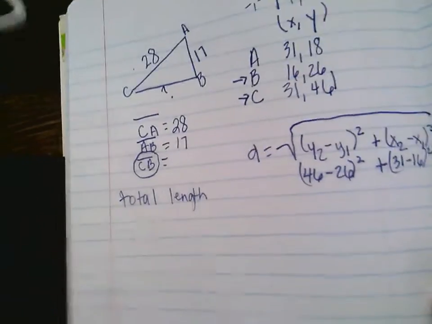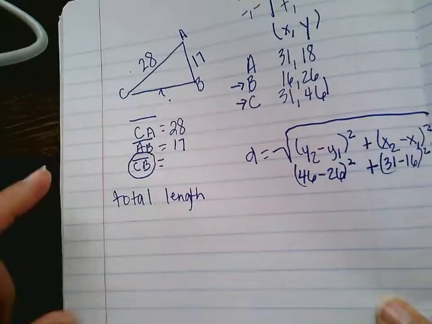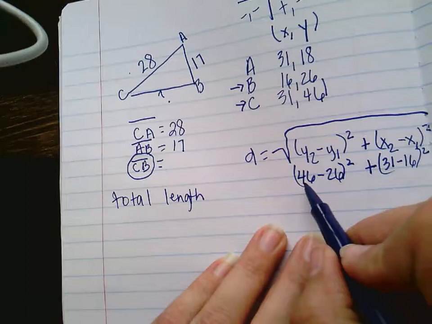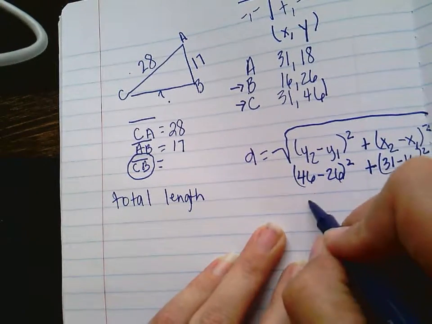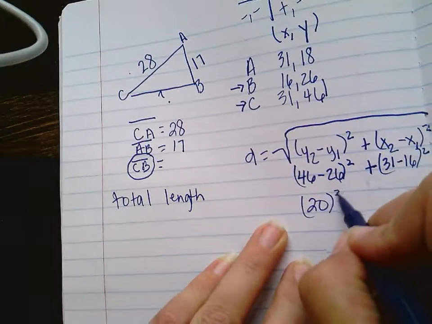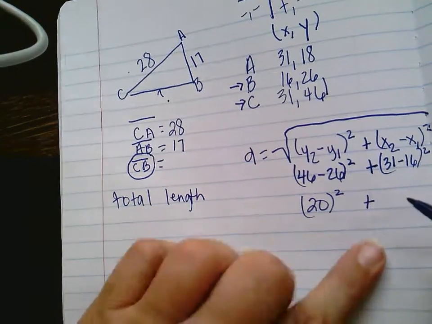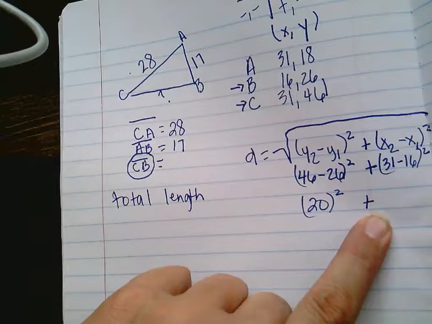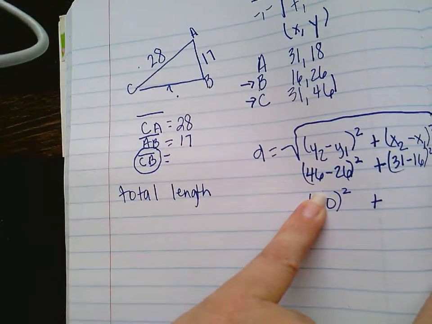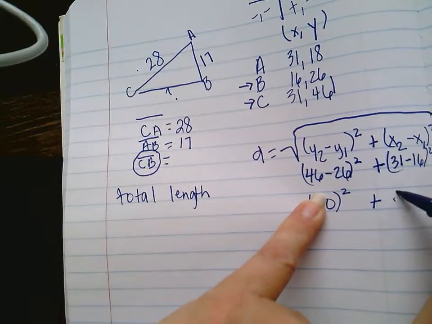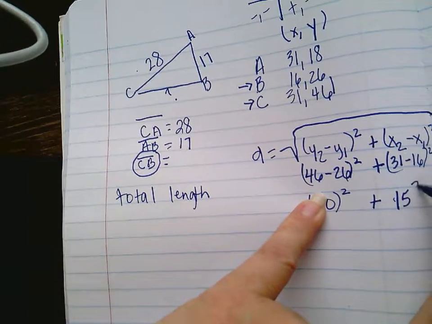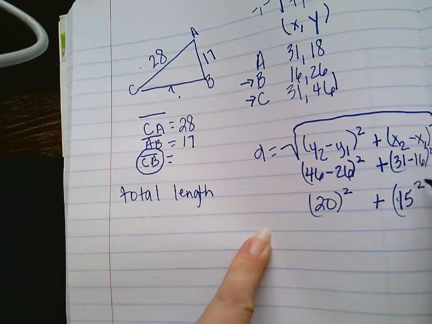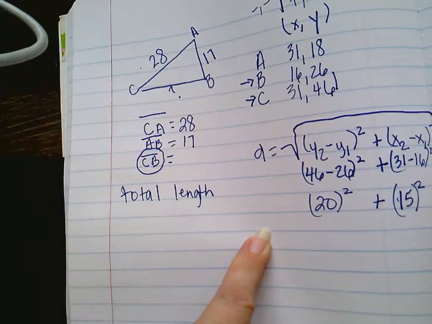Now, after you get those numbers, we have to subtract. 46 minus 26 is 20 squared plus 31 minus 16 is 15 squared.